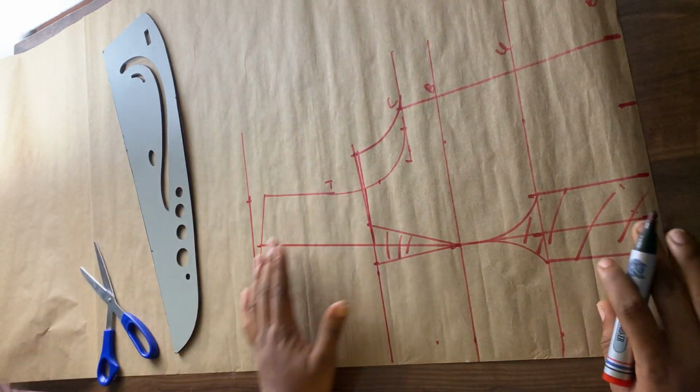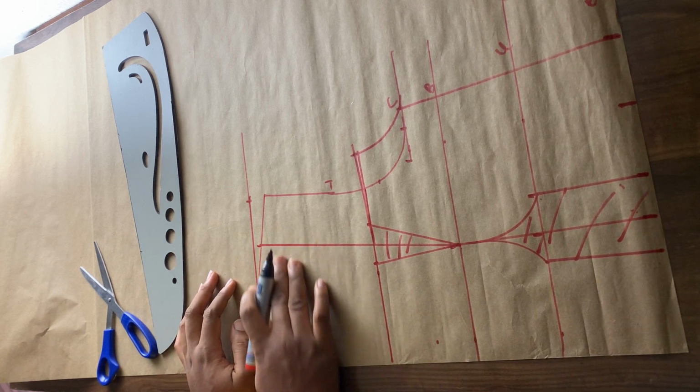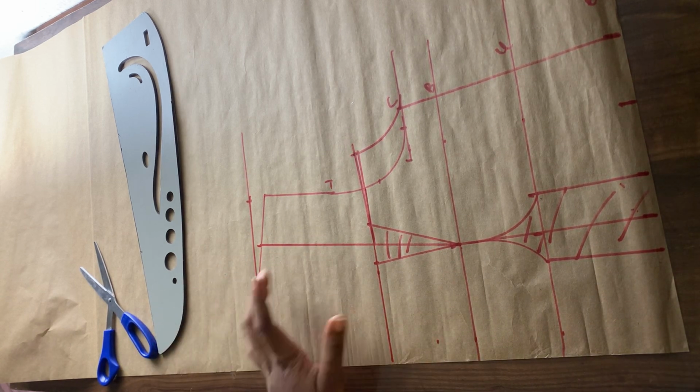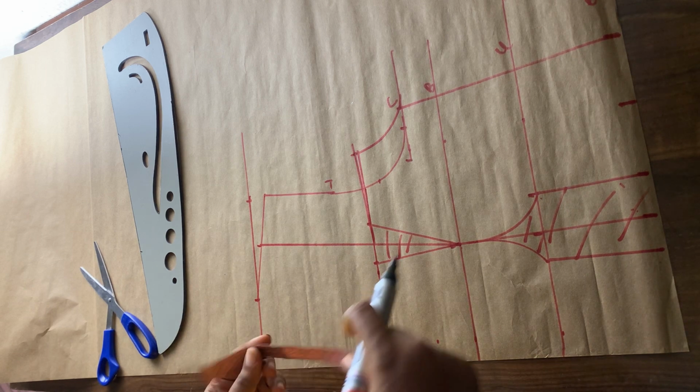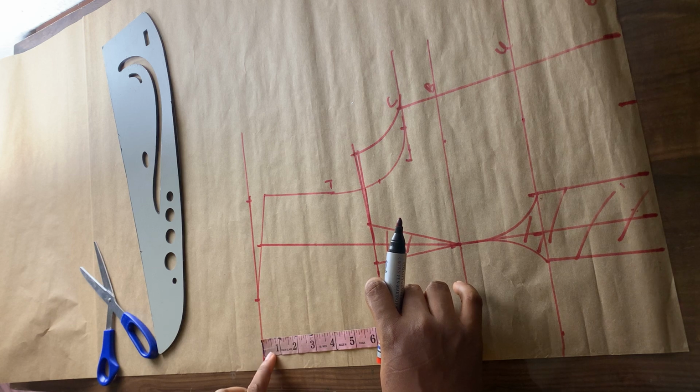Okay, so loves, this is what we have for our bustier. Now this area is going to be our yoke. All right, so the next thing to do is to determine how deep you want your yoke to be. That is, sorry, how deep you want your neck area to be.